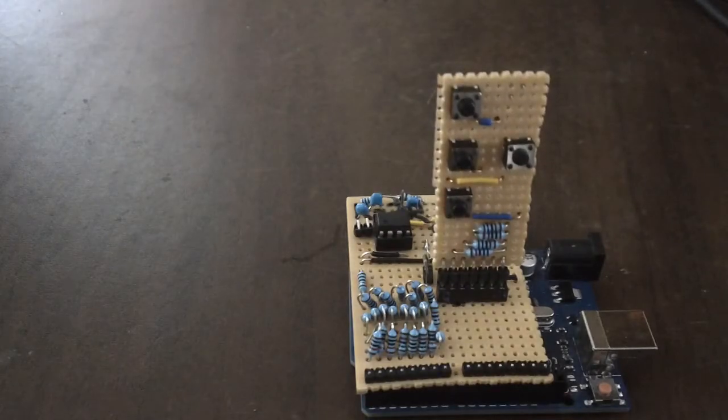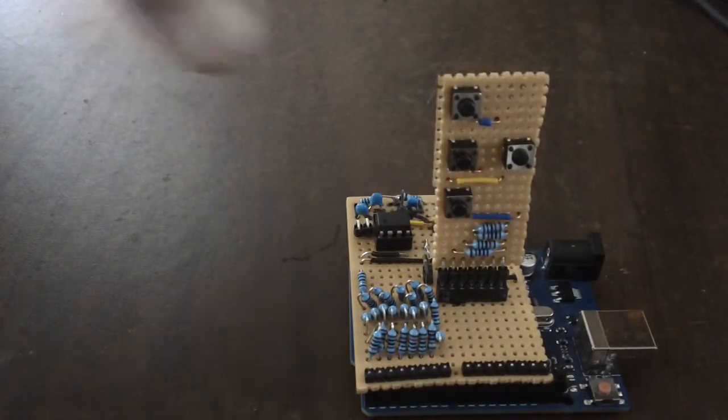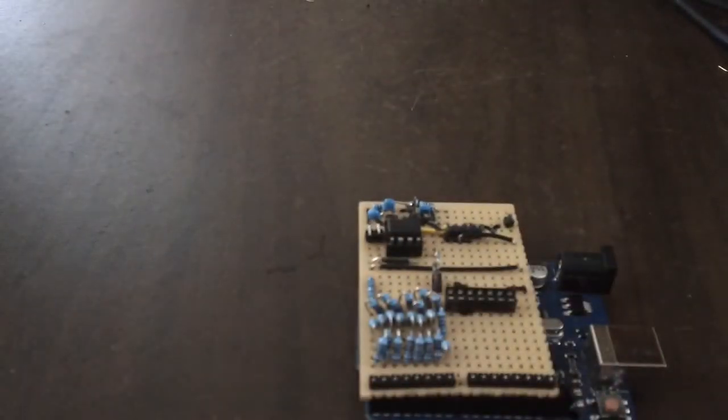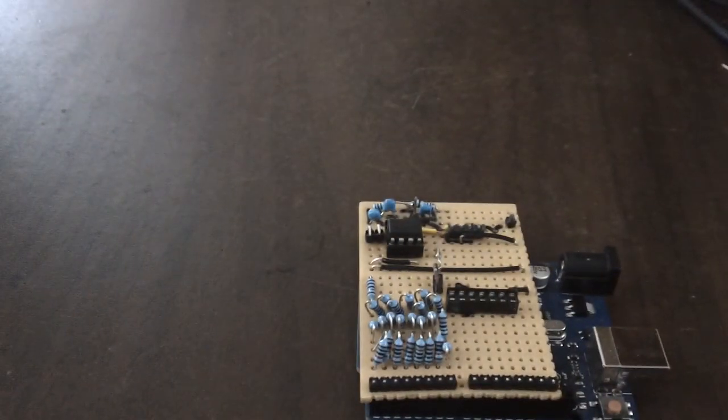A little trick here. You've probably noticed that it's quite expensive buying sockets on a 0.1 inch pitch.